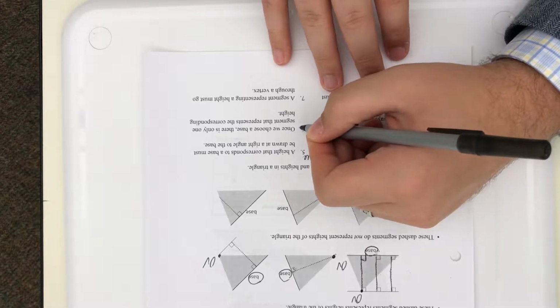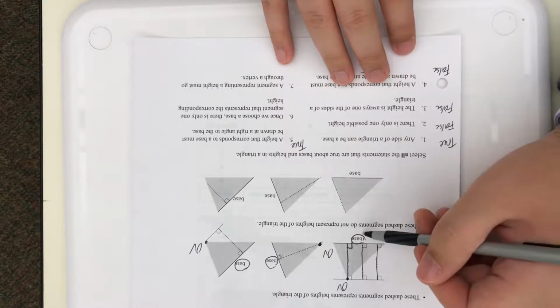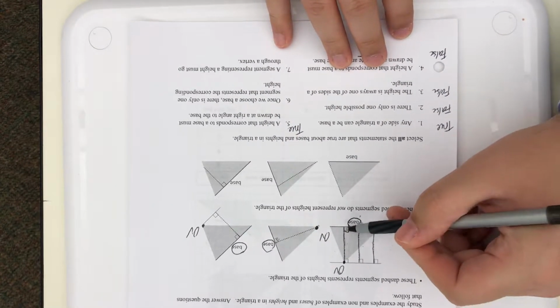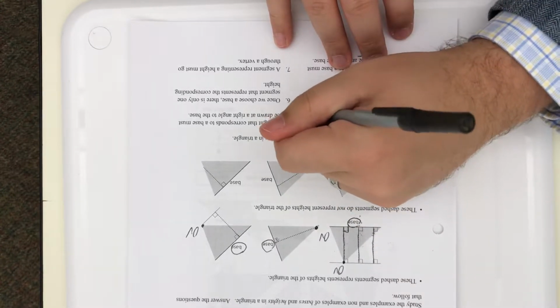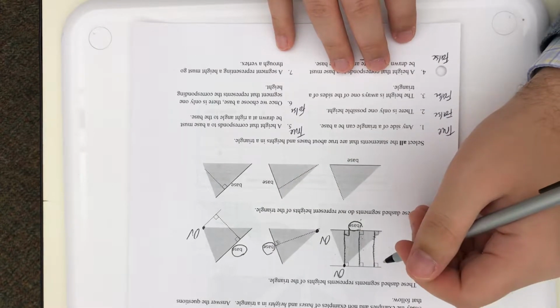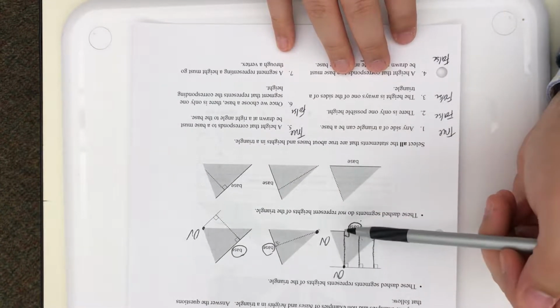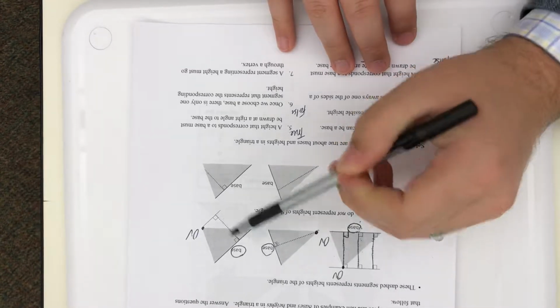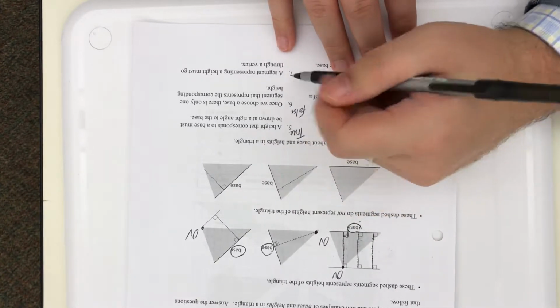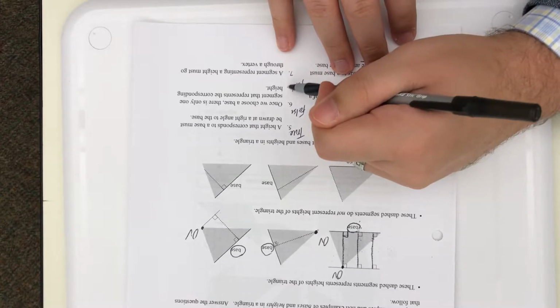Once we choose a base, there's only one segment that represents the corresponding height. Here's a base chosen. I can represent the height in 3 different ways, so that's false. And a segment representing the height must go through a vertex. This height doesn't go through a vertex. This height doesn't go through a vertex. This height doesn't go through a vertex. So that's false.